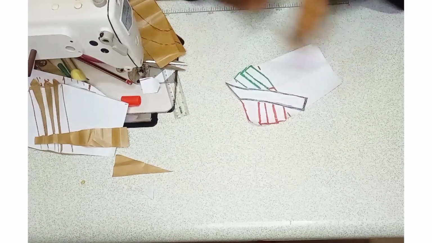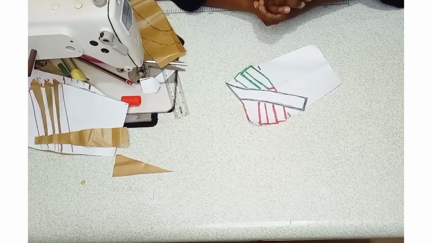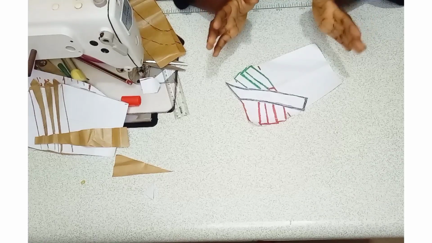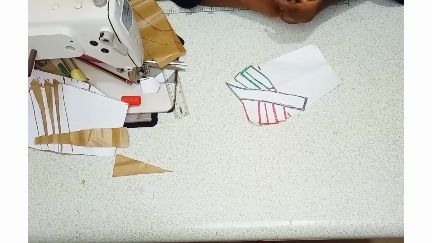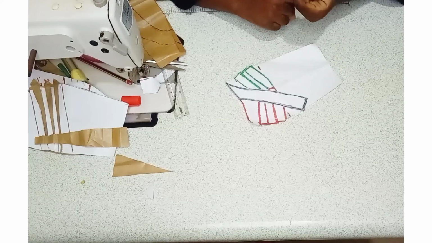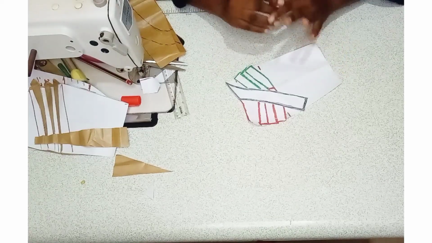So that is all. Today you have been able to learn how to drape on a skirt, on a dress, or on anything you want to drape on using the bias cut method, the flat drape method using the slash and spread technique, or just using the normal pleat.